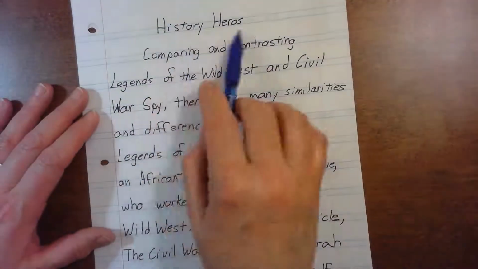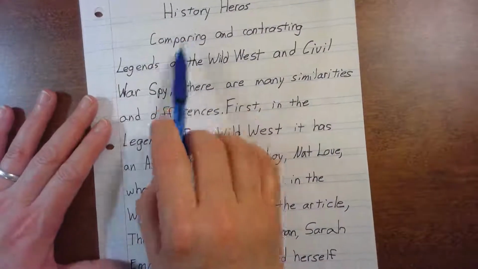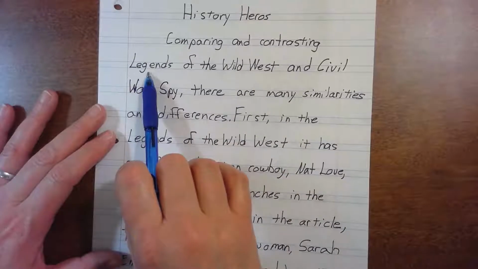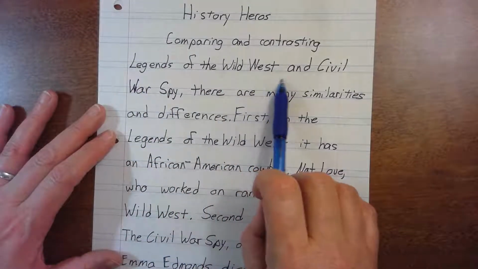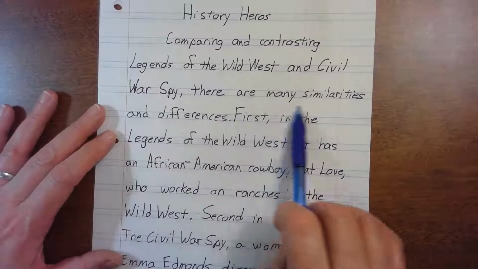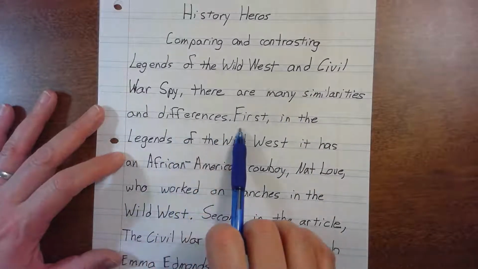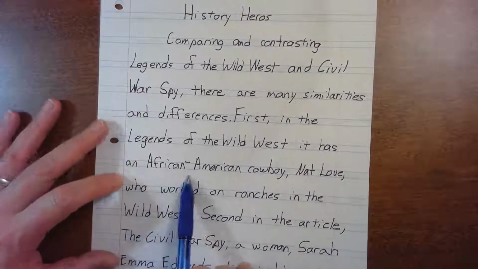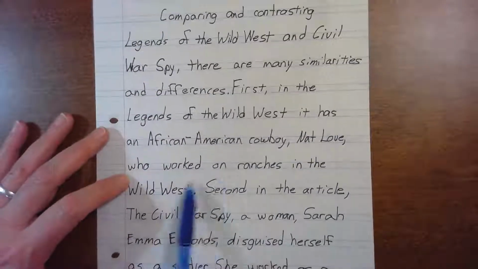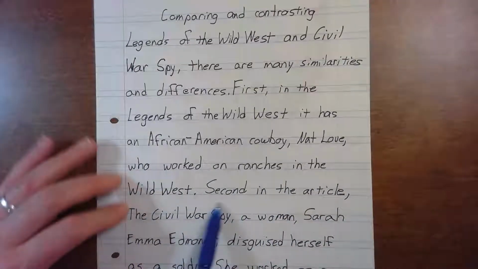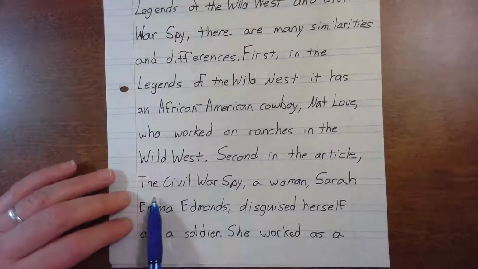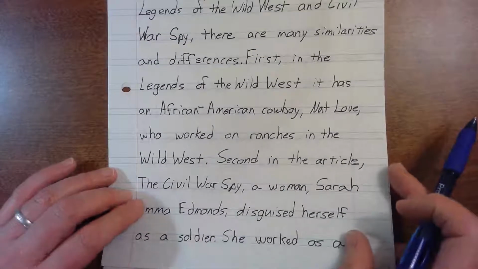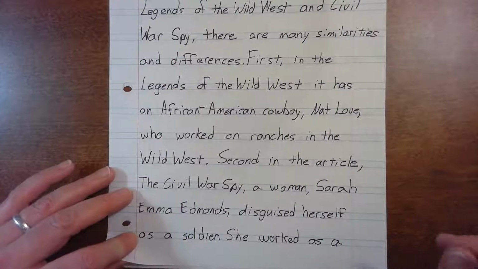Okay, so History Heroes is our topic or title. Okay, so comparing and contrasting Legends of the Wild West and Civil War Spy. There are many similarities and differences. First, in the Legends of the Wild West, it has an African American cowboy, Nate Love, who worked on ranches in the Wild West. Second, in the article, The Civil War Spy, a woman, Sarah Emma Edmonds, disguised herself as a soldier.